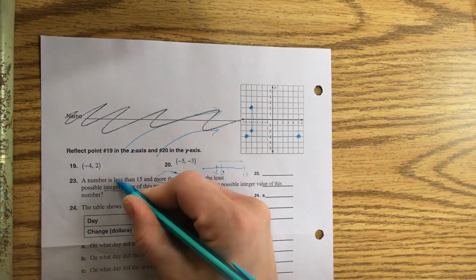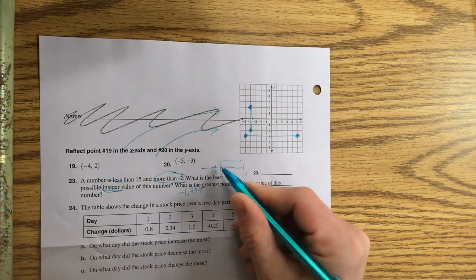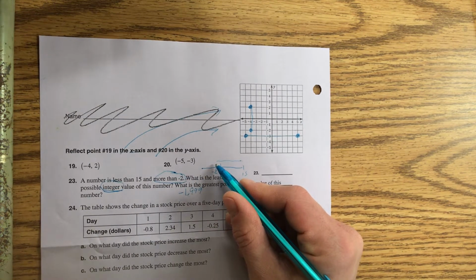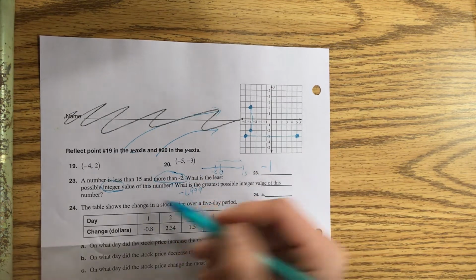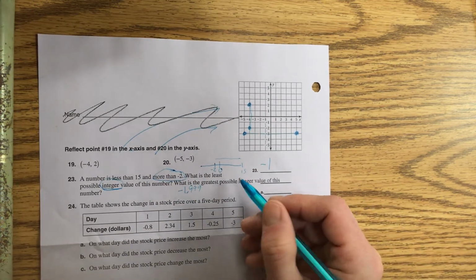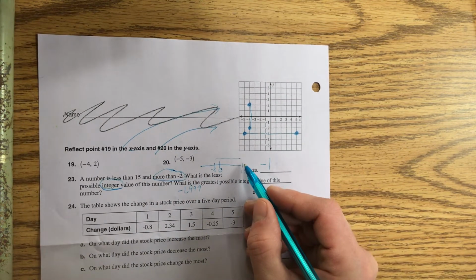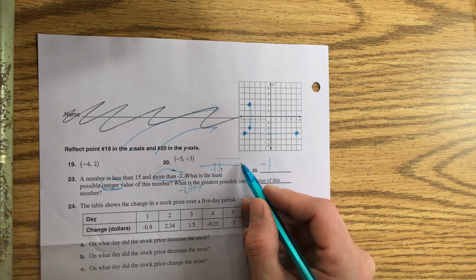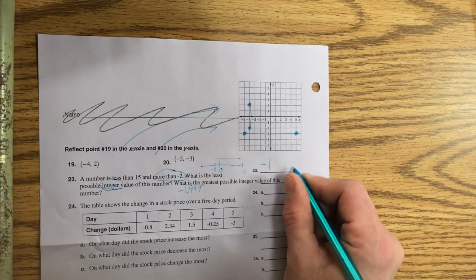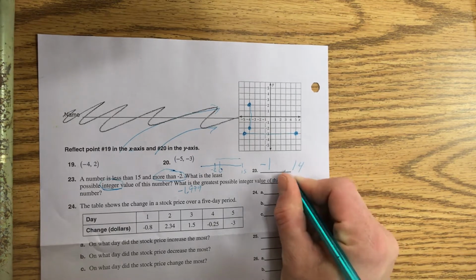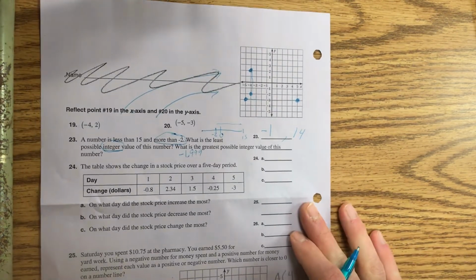No, because it says integer. So what's the next integer above negative 2? Negative 1. That's the least possible integer. The greatest possible integer, can I do 15? No, because it says less than 15. If it said less than or equal to, then we could, but we can't. So what's just under 15? 14. Keep in mind the big keyword there is integer.